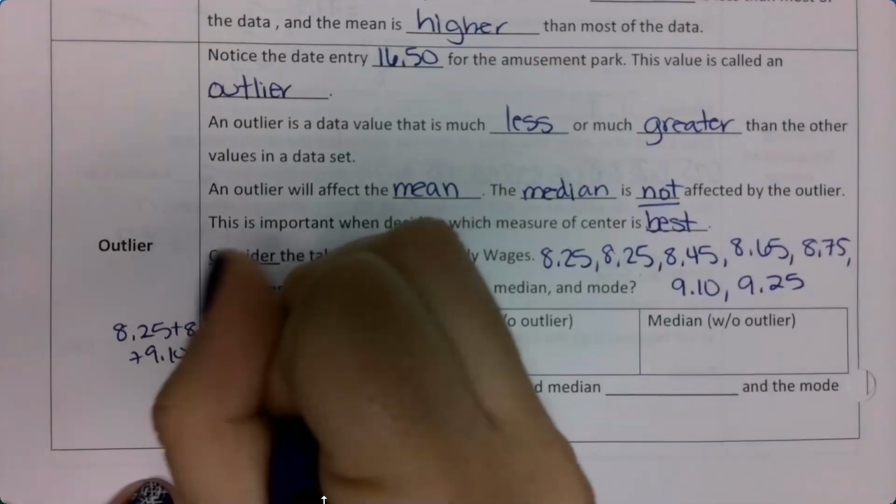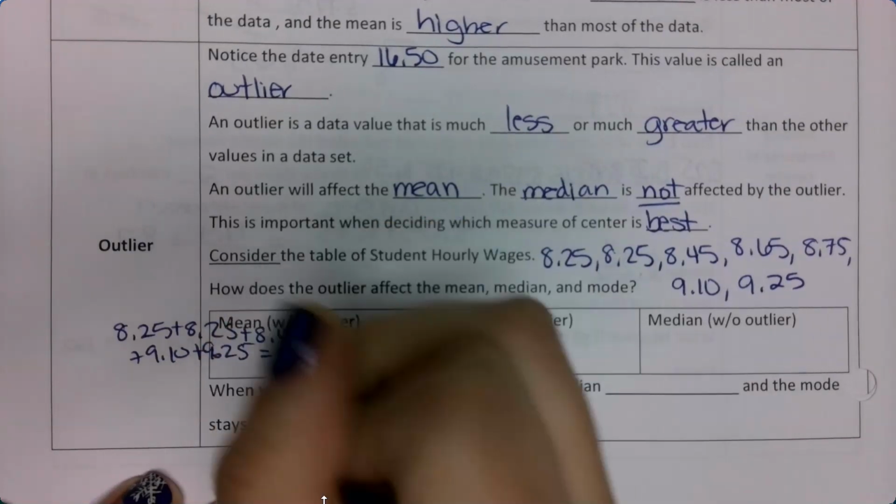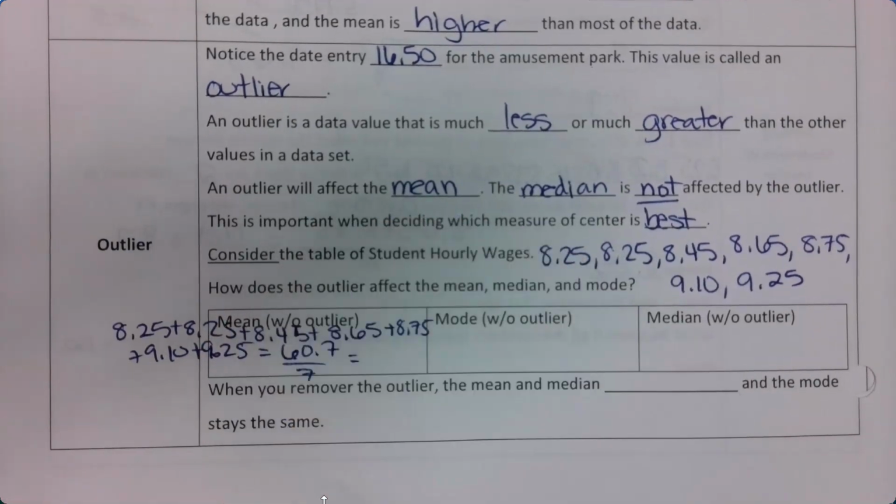And then I want to take this number and divide by 7. So 60.7 divided by 7 is 8.67.